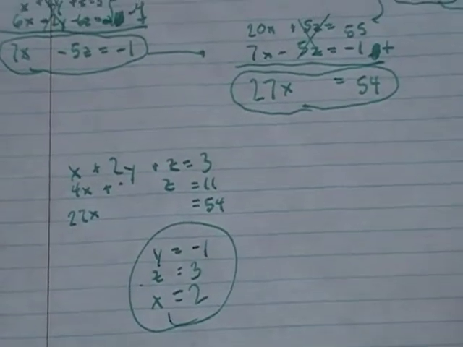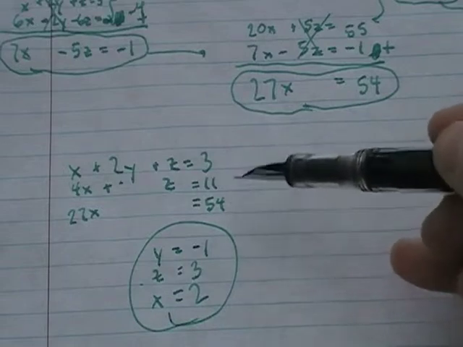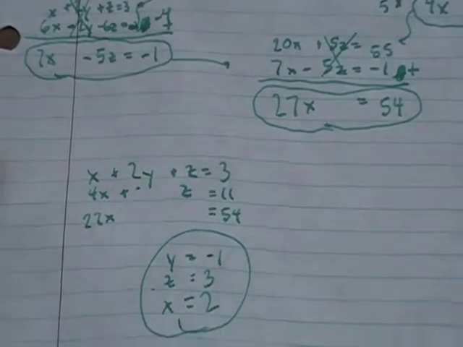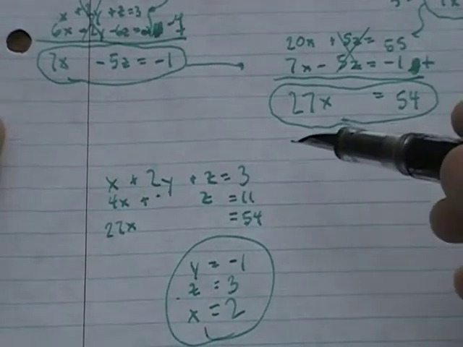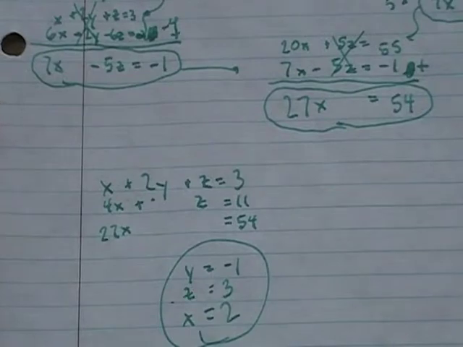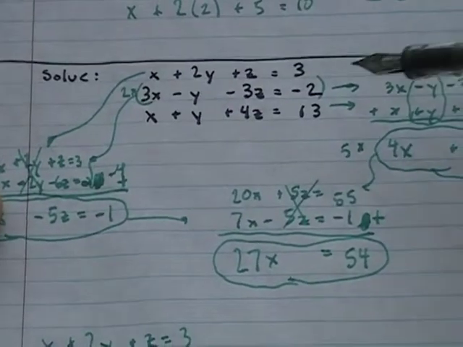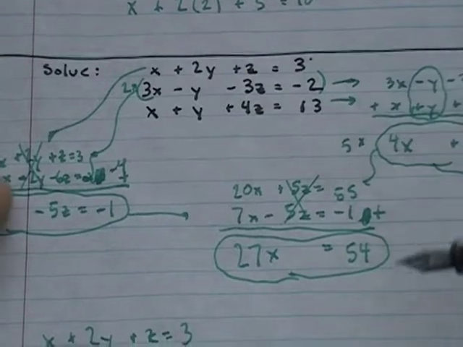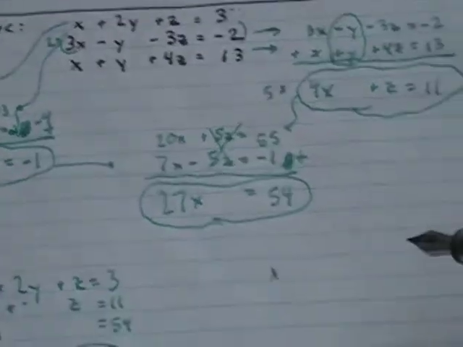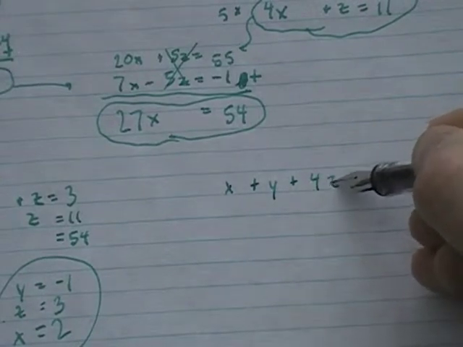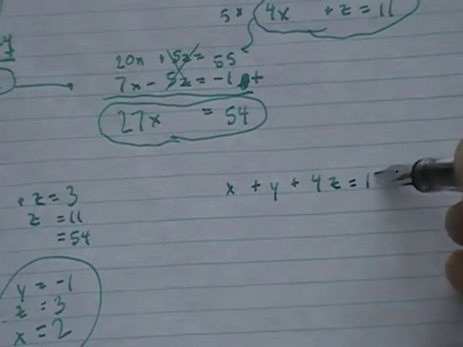Now, sometimes people look at me and they say that this can't be possible. You can't just randomly pick some equation from this paper and have it work. Well, let me just show you that it does. So here are my answers. Let me go back and let's say I'm a different student. Instead of picking the first equation, let's say I pick this third equation, x plus y plus 4z equals 13.